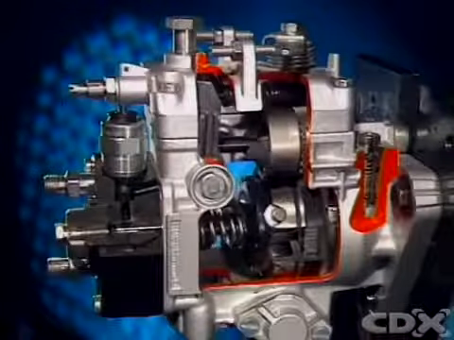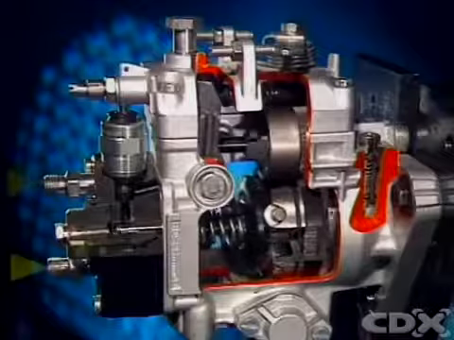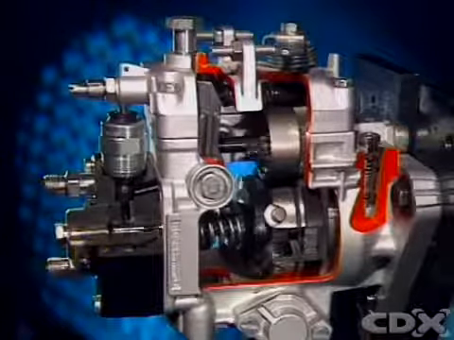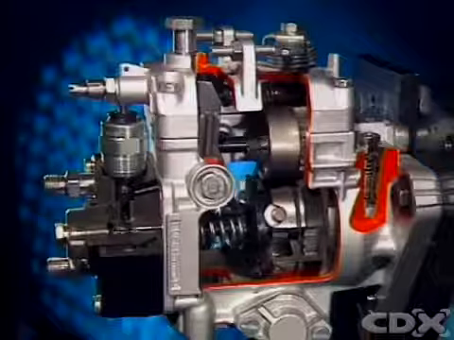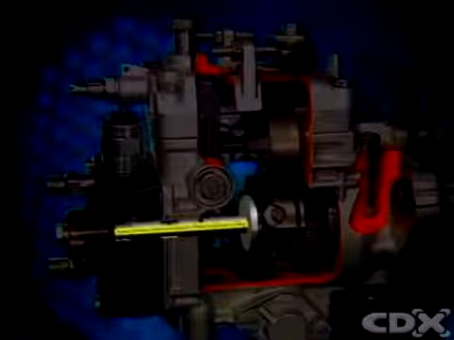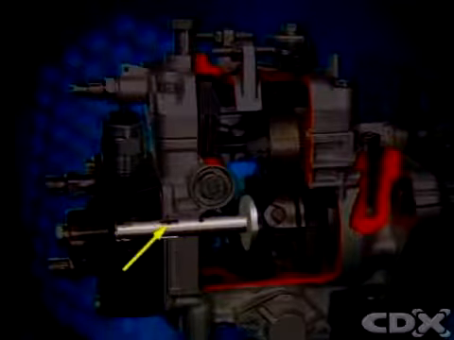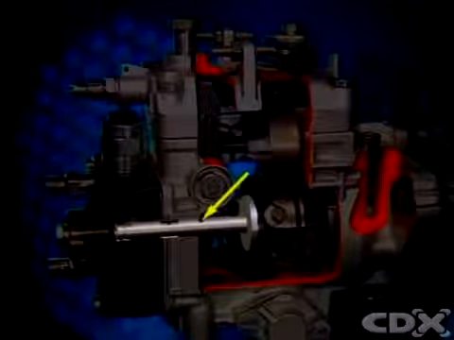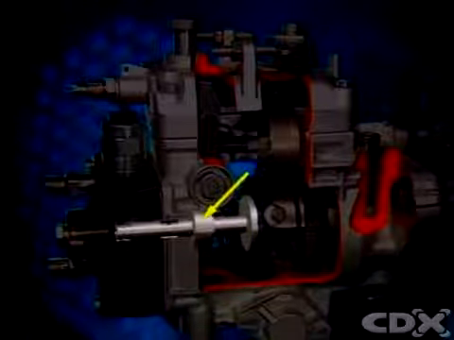This pump is for a 3-cylinder engine, so it has 3 delivery valves. The barrel has 1 intake port and 3 distribution ports. The plunger has a central passage, a connecting passage to the distributing slit, and a cross drilling to a control sleeve.